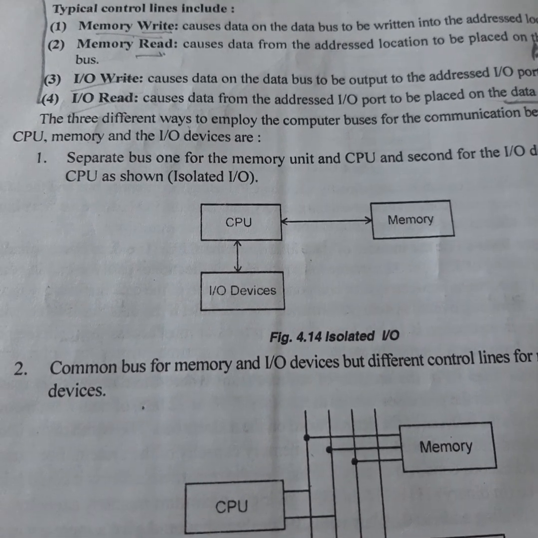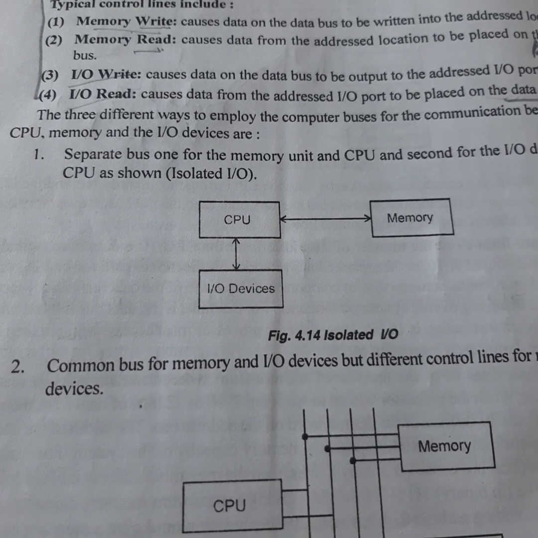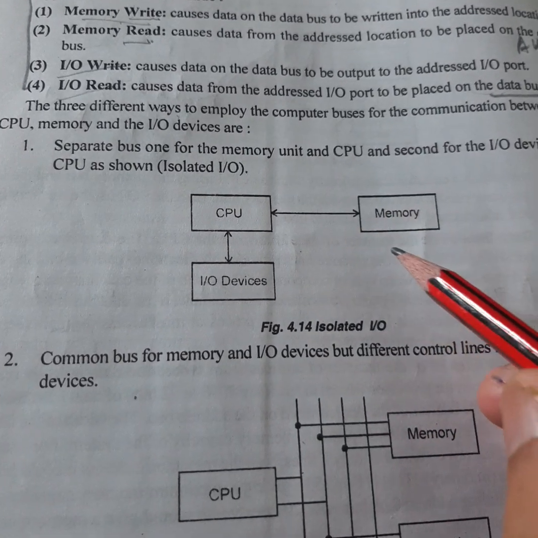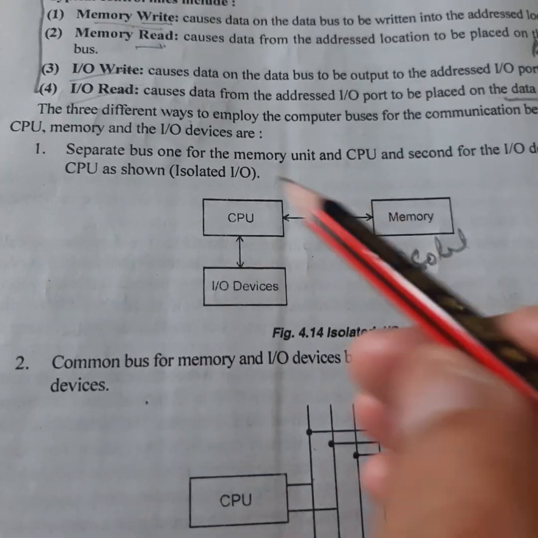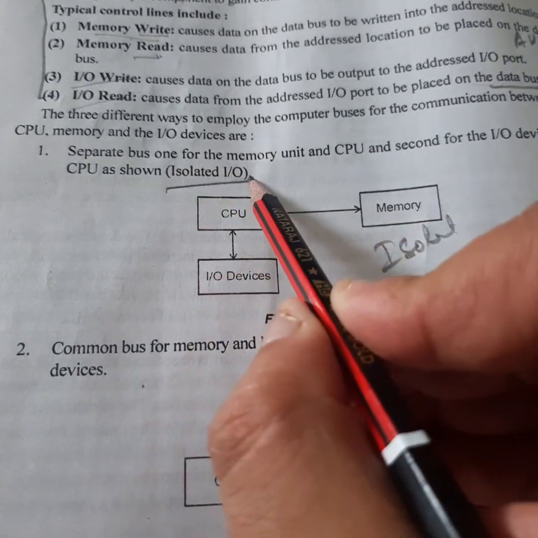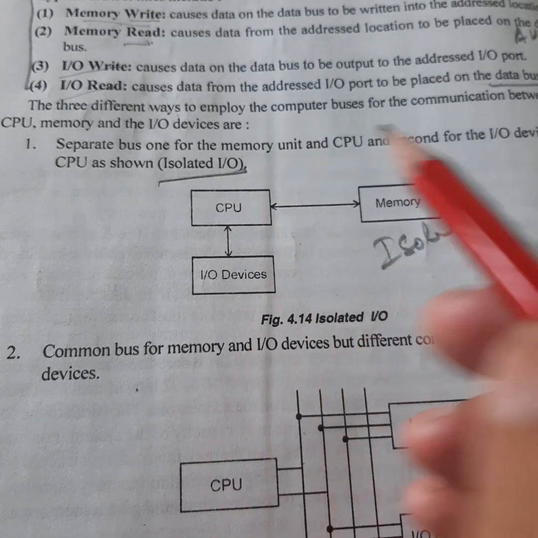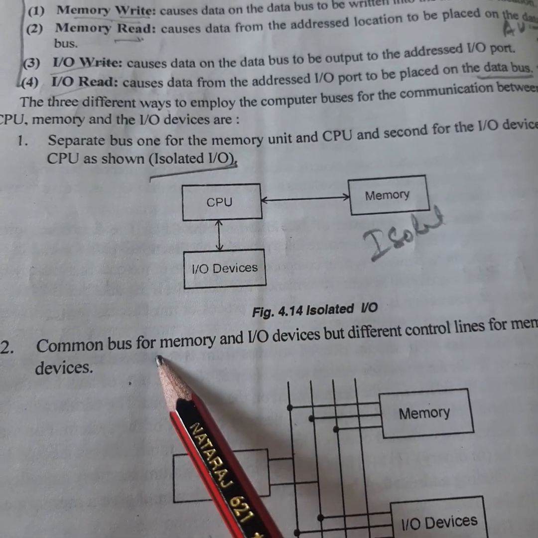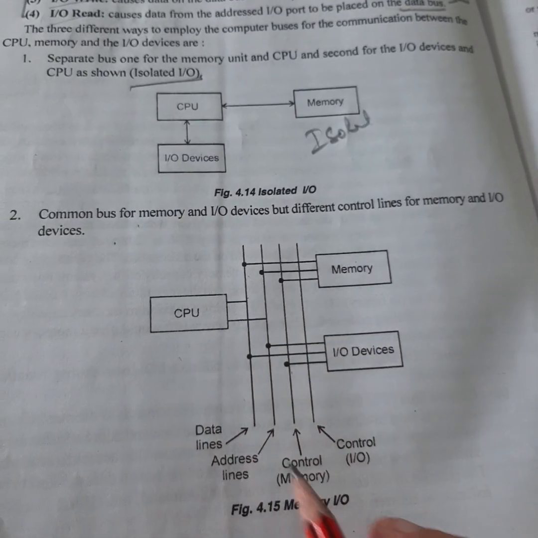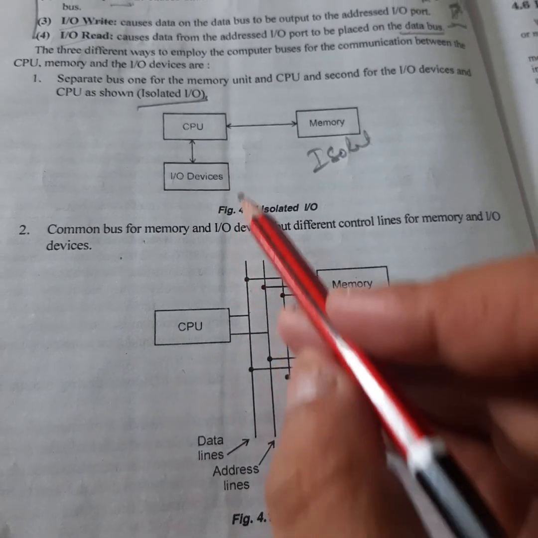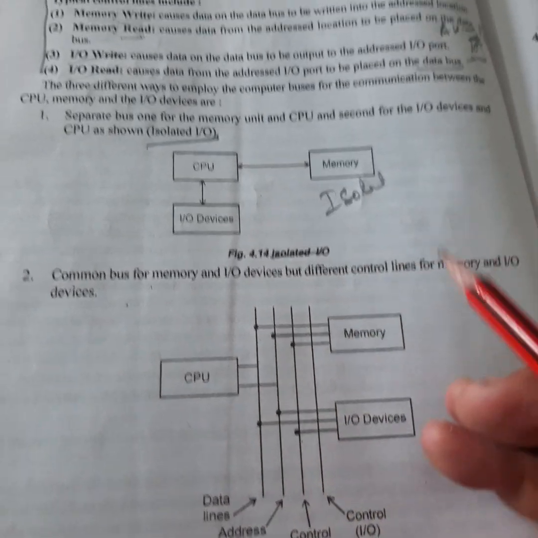And one thing more: there are two types of organizations available. The first one is isolated input output organization, and the other one is memory mapped organization. What exactly is the isolated input output organization?